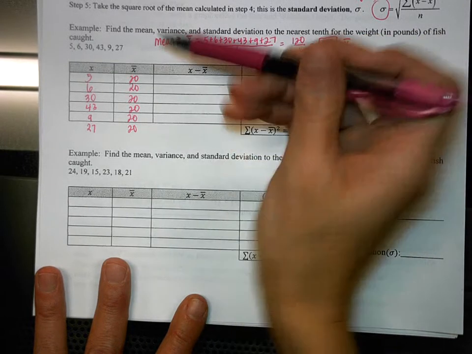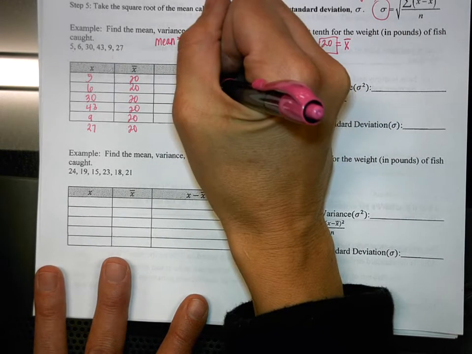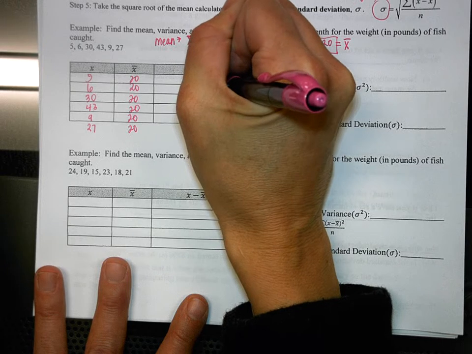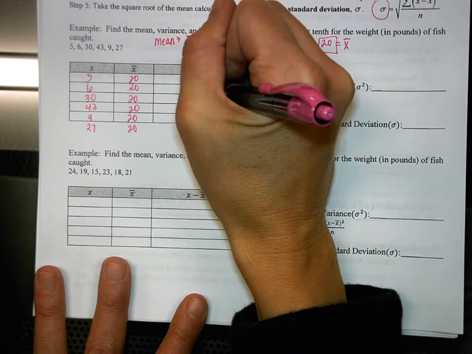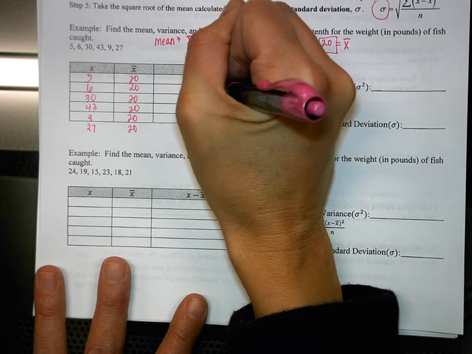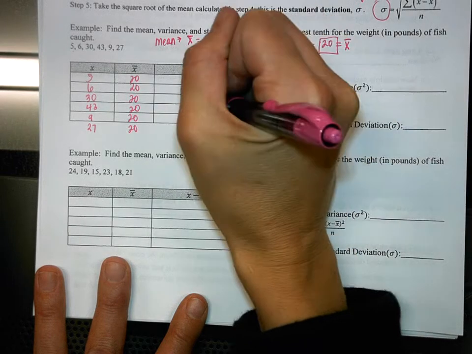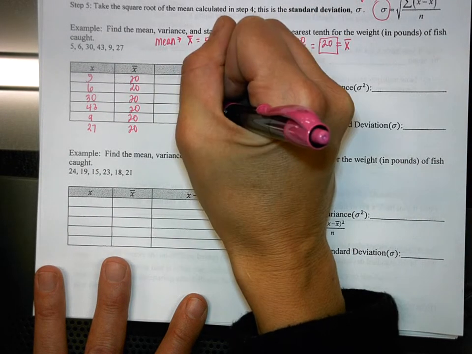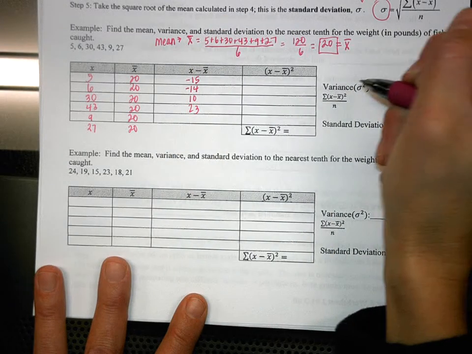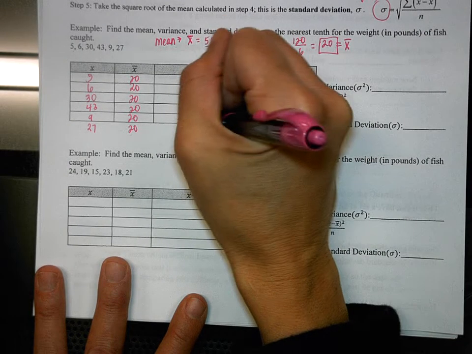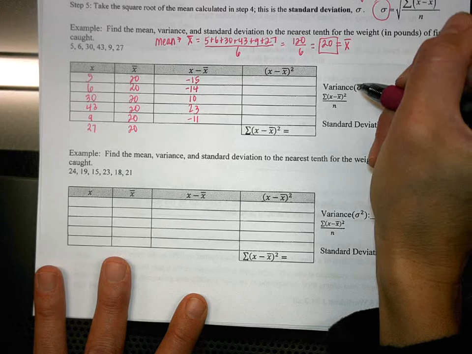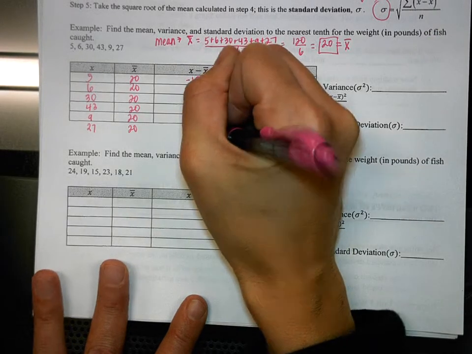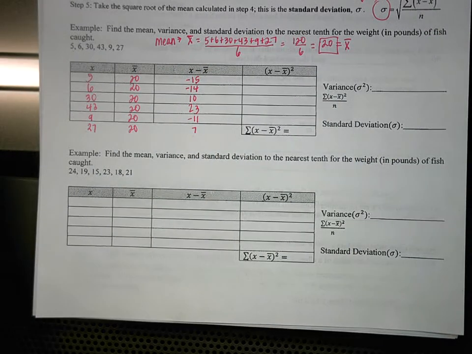So 5 minus 20 is what? Negative 15. 6 minus 20 is? Negative 14. 30 minus 20 is? 10. 43 minus 20 is? 23. 9 minus 20 is? Negative 11, and 27 minus 20 is 7. And again, if you wanted to use your calculator on any of those, you can.